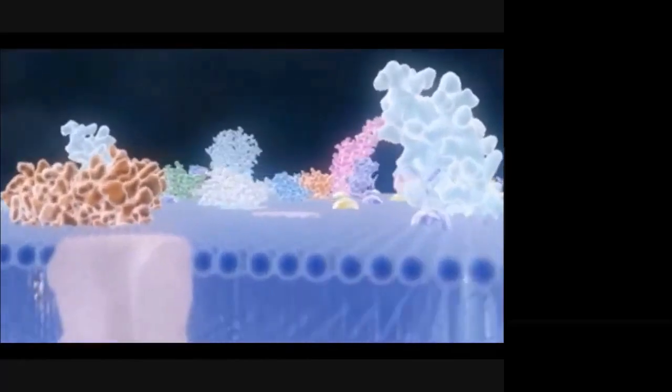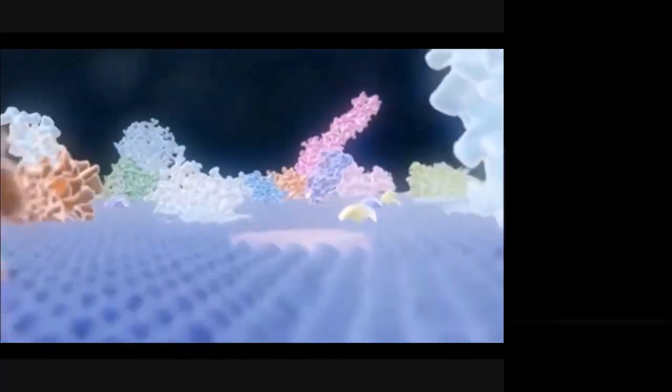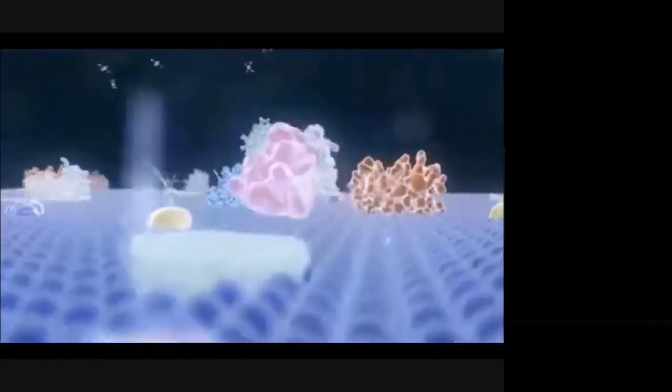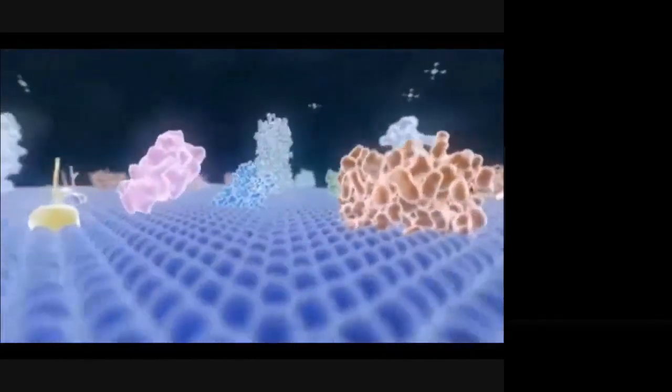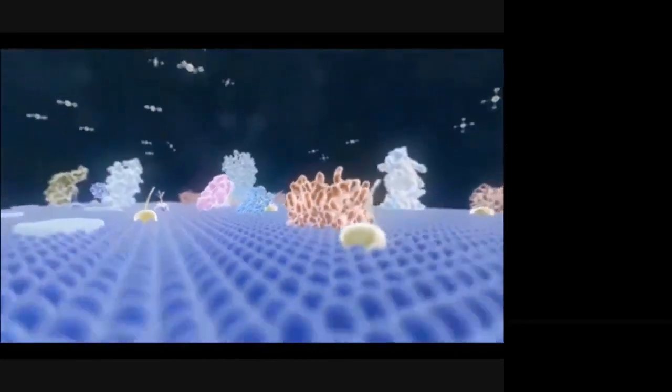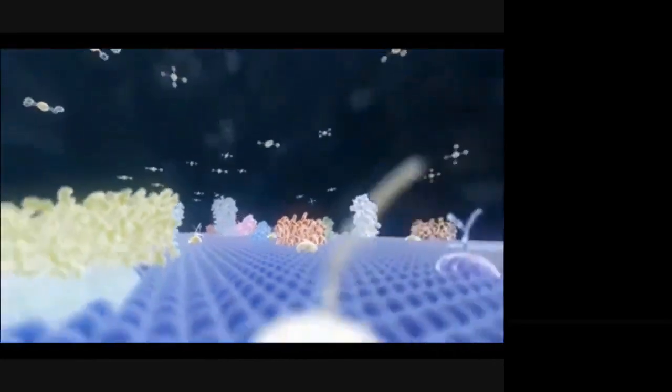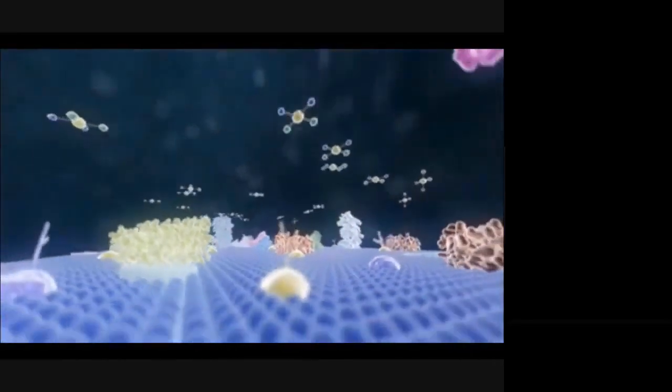So it's a cell membrane, okay? So you see a lot of proteins floating on the cell membrane. Then you see an army of cisplatin drugs coming in.